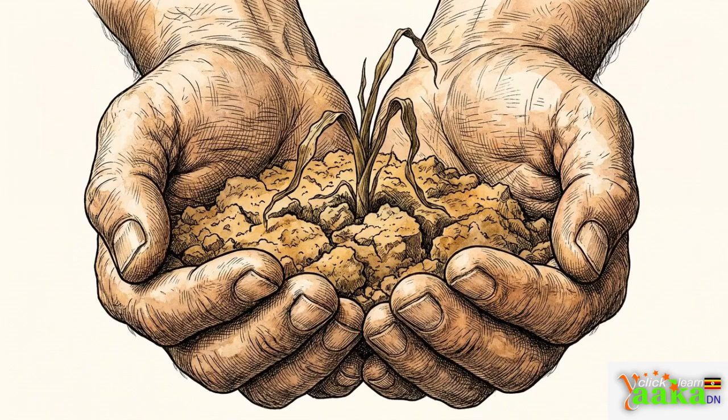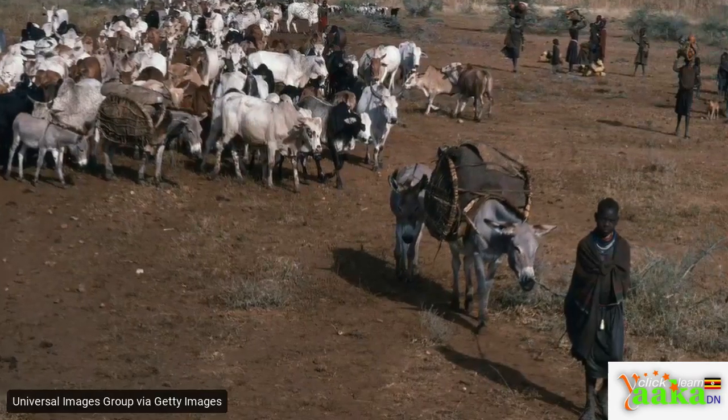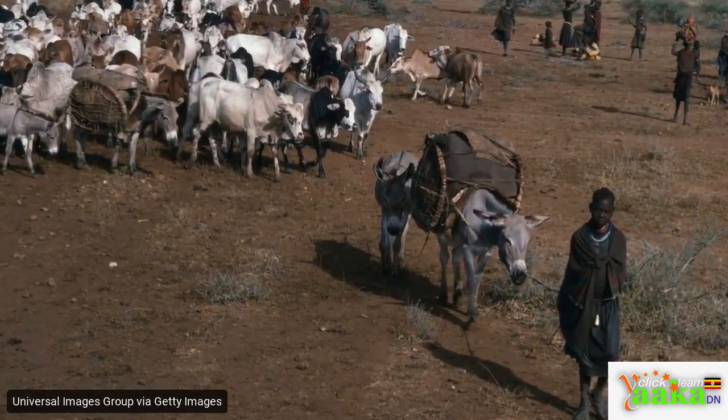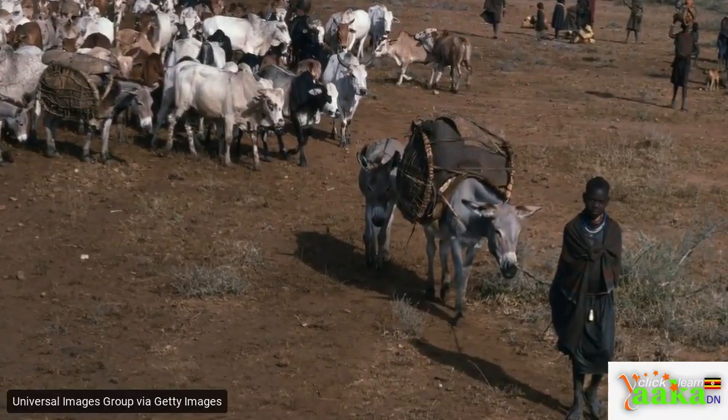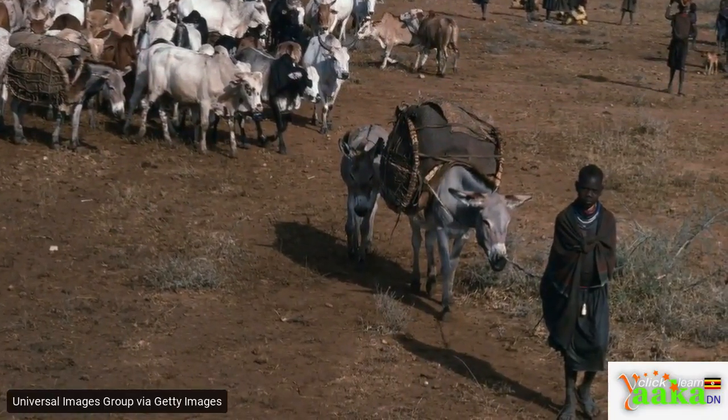The lack of water dictates how communities live. Because farmers cannot rely on rain for crops, people live as nomadic pastoralists, moving their cattle and donkeys across the dusty landscape to chase scarce water and pasture.